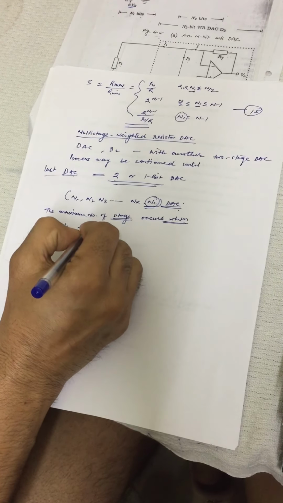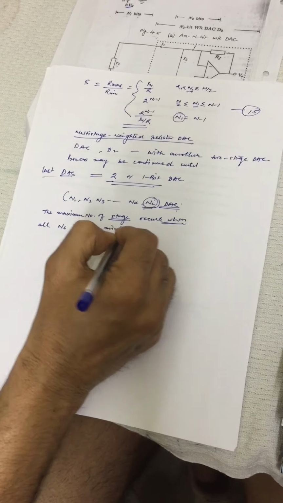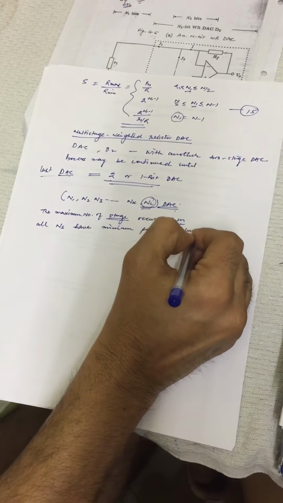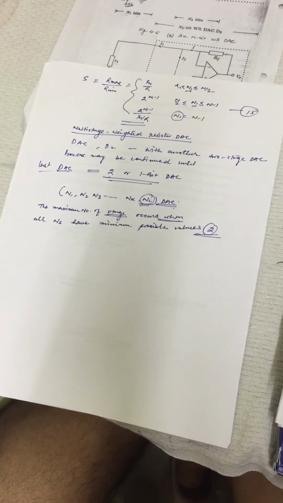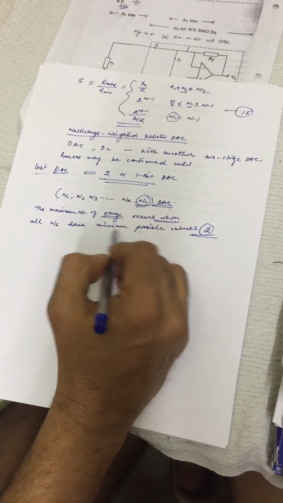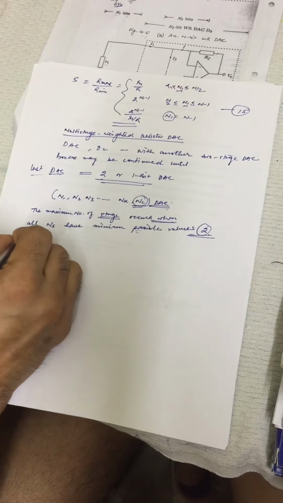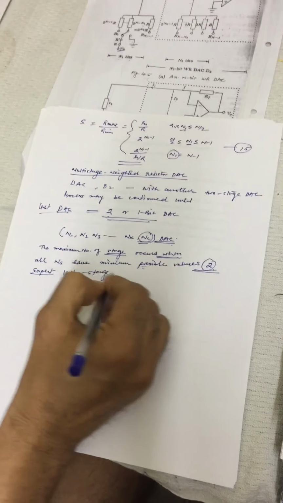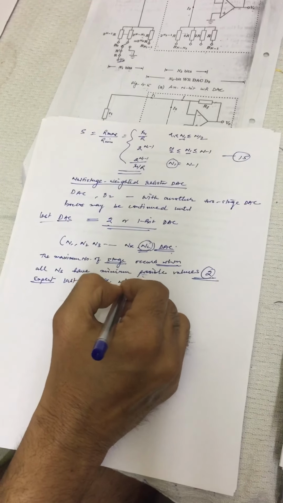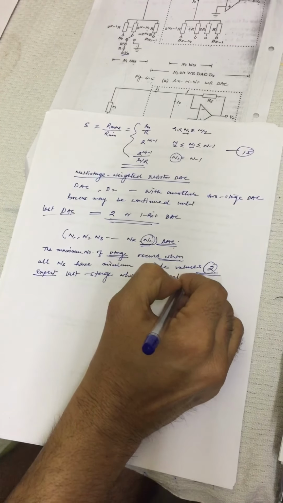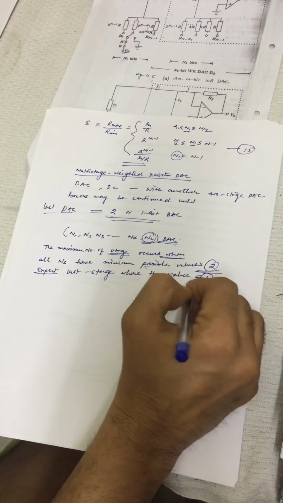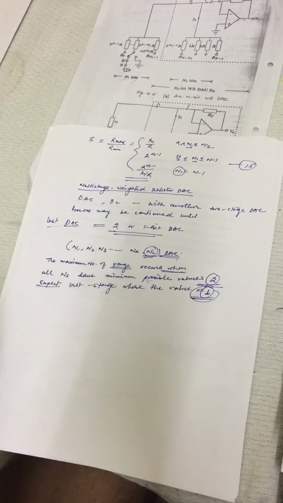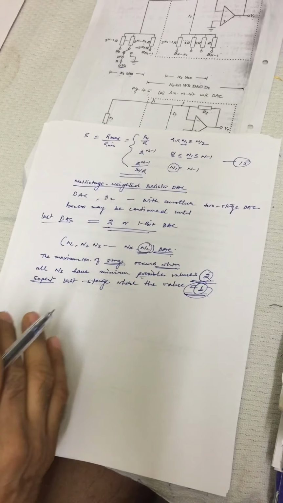All Ns have the minimum possible value of 2, except the last stage, where the value is equal to 1. So we have to reach up to this last stage using the multi-stage filter. We are decreasing the values from a higher value to a lower value. This is my objective.